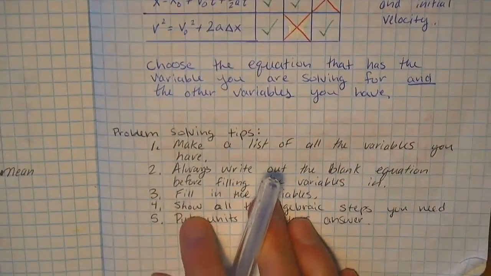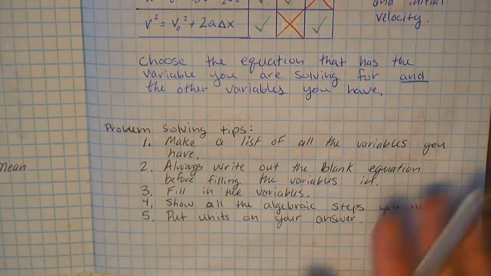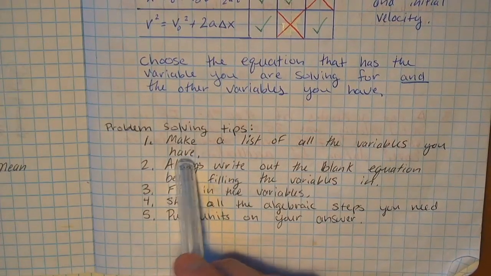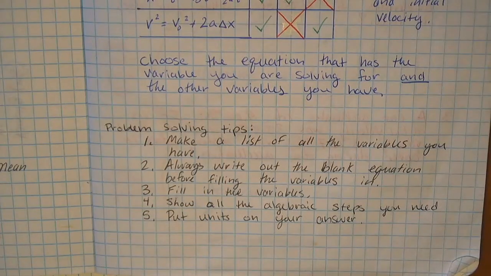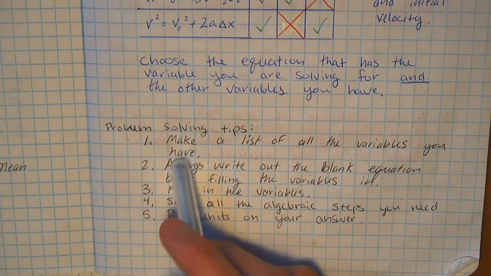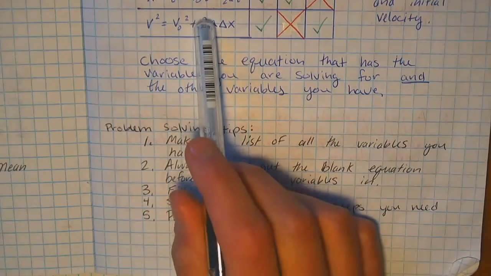So here's some problem solving tips that I'd like you to follow. So the first thing is to make a list of all the variables that you have. So as you read through the problem, make a list of all the variables that are given. Write them out, and it makes it way easier to figure out what equation you want.